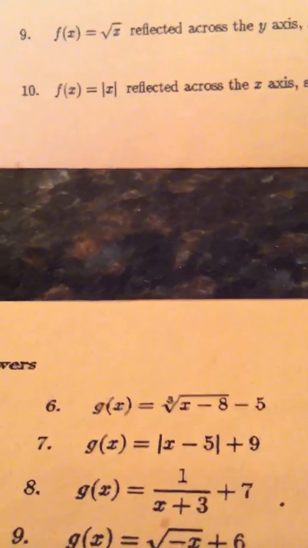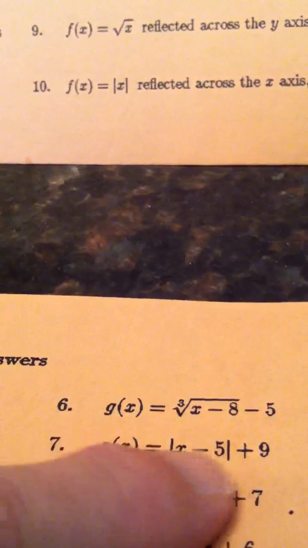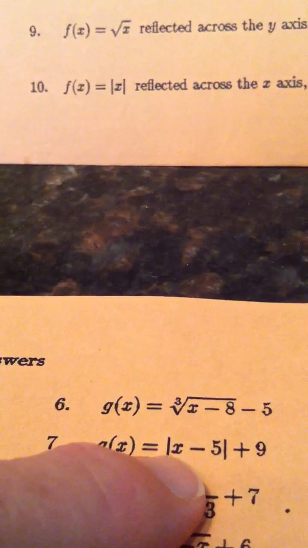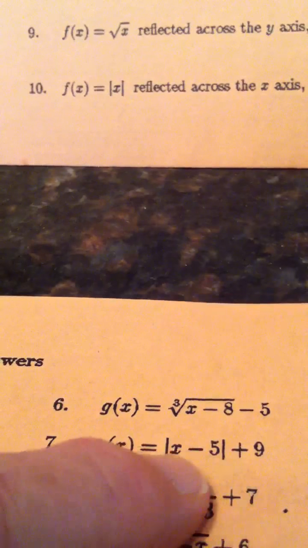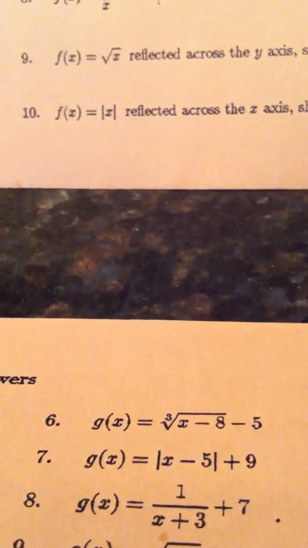What I always tell my students is this. Look inside where the x is. What would make this quantity inside here become 0? A positive 5, which is 5 to the right. So it's always a good way to remember that you kind of work it a little bit backwards for x.